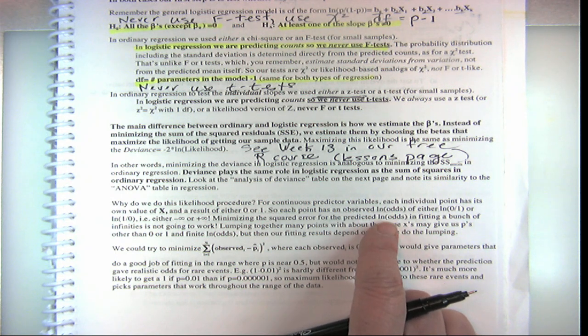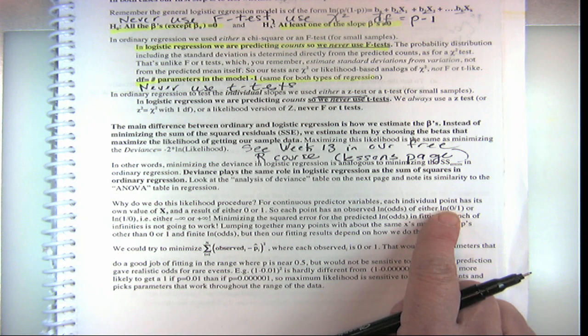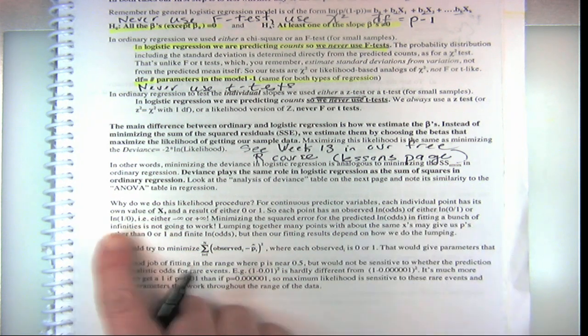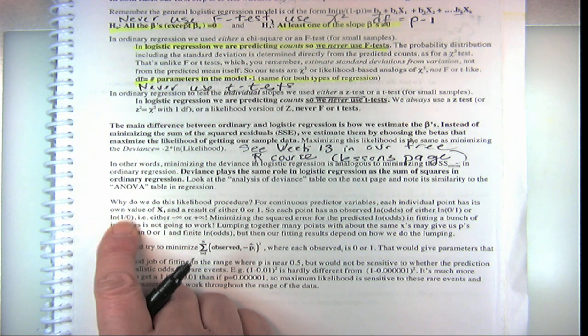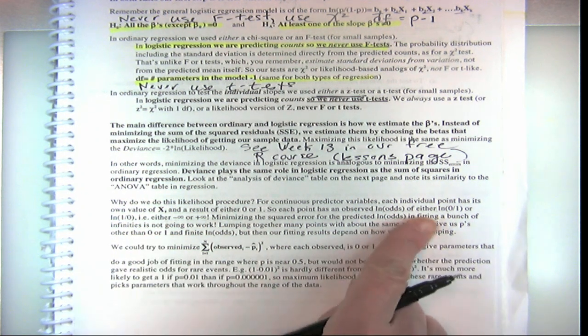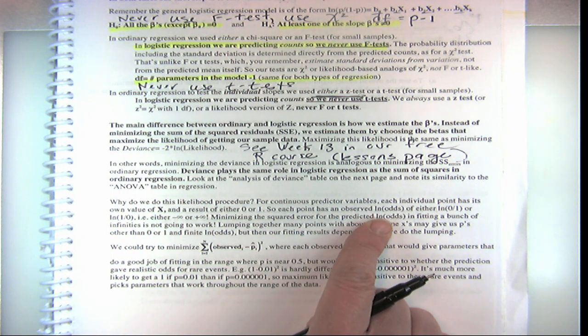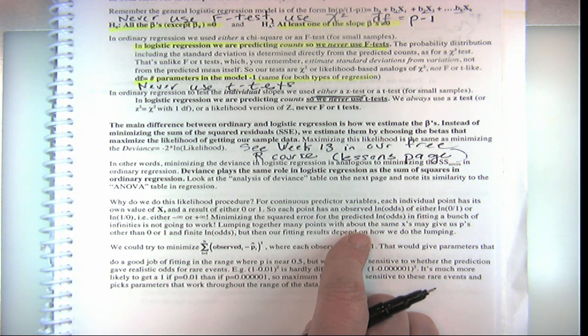So when we put it into the log odds form, we'd have the log of 0, which is negative infinity, or the log of 1 over 0, which would be positive infinity. How could you minimize the squared error of these predicted log odds? It would be like trying to fit a bunch of infinities with the least squares line. It wouldn't really work at all.